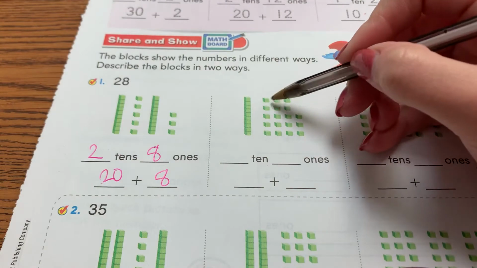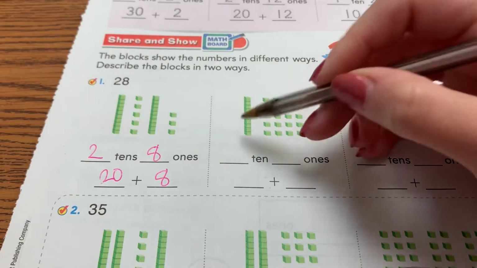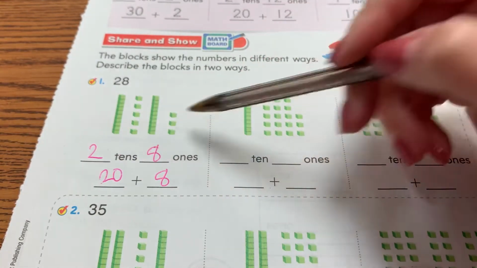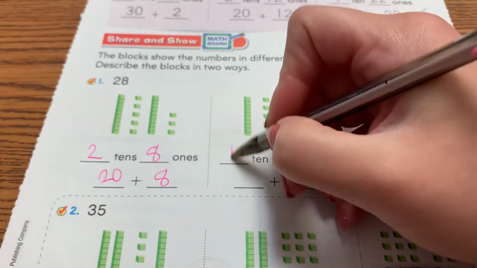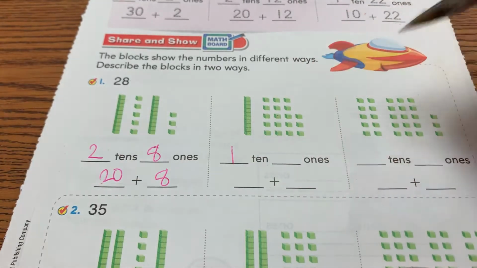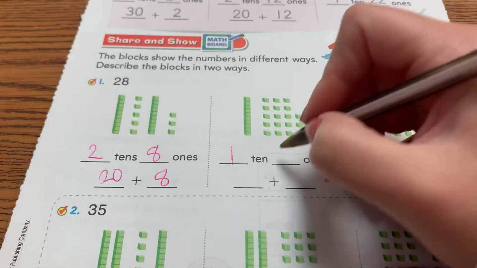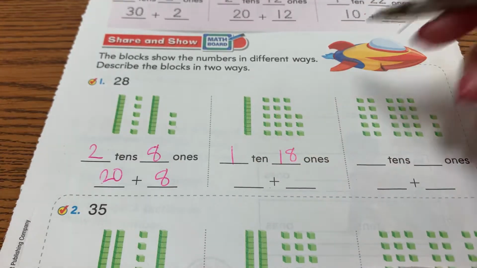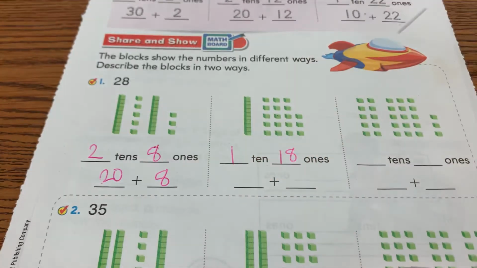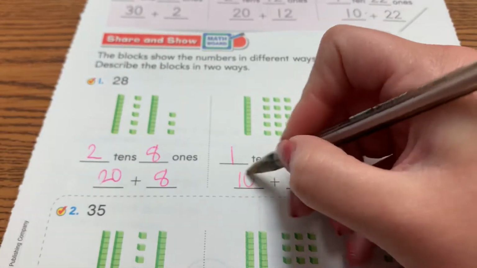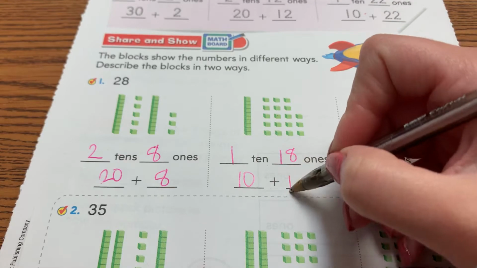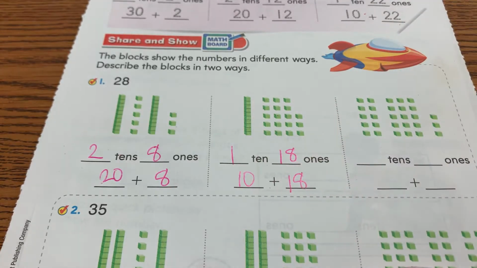Okay, we've broke apart this 10 and we've made it into 1s. See how we had 2 10s here? Now we only have 1 10. We've busted it apart. So how many 10s do we have? 1. How many 1s do we have now? 18, because all you do is add that 10 to 8, and 10 plus 8 is 18. 1 10 is the same as 10. 18 1s is the same as 18 when we write it in expanded form.